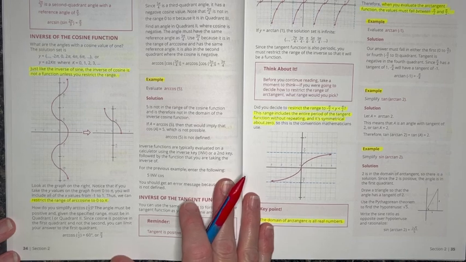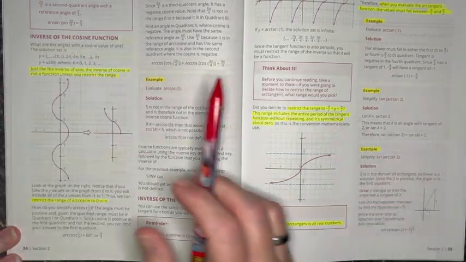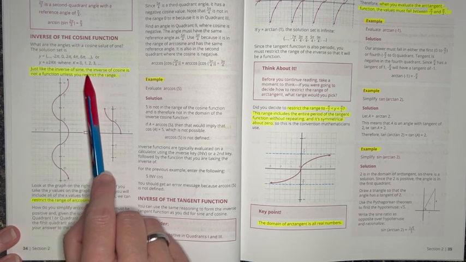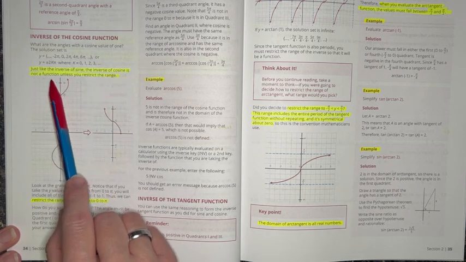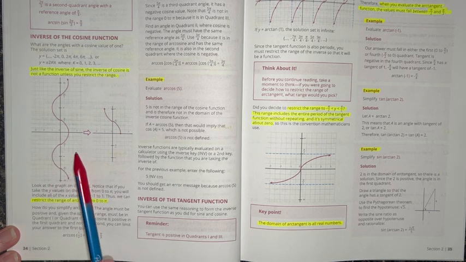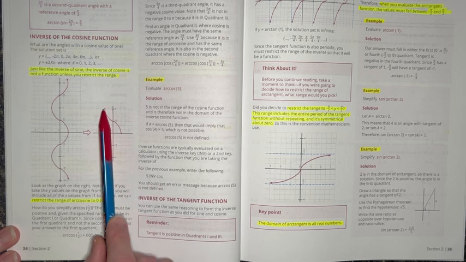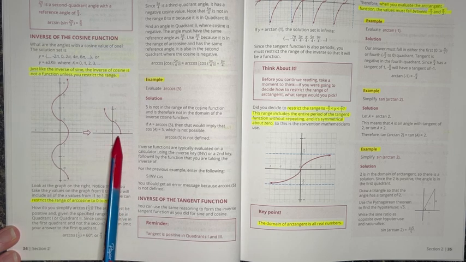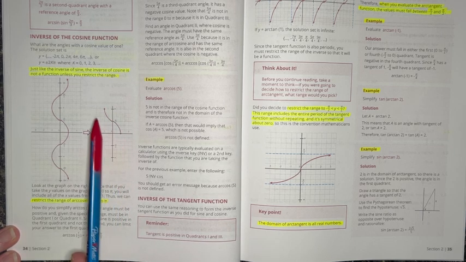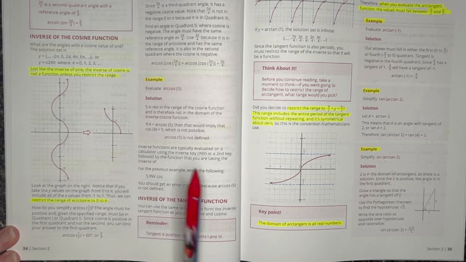Looking here at this next part, it says the inverse of the cosine function. Just like the inverse of the sine, the inverse of the cosine is not a function, unless you restrict the range. Here we restrict the range a little bit differently. We restrict the range to 0 and pi. So 0 is less than or equal to y, which is less than or equal to pi. Okay, that's the restriction that we put on.